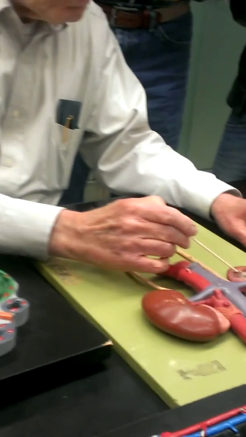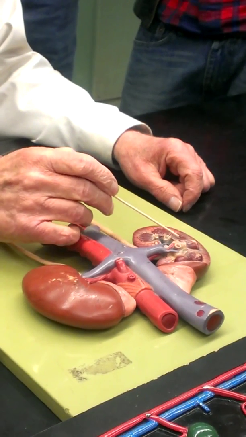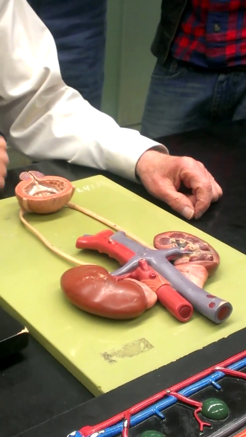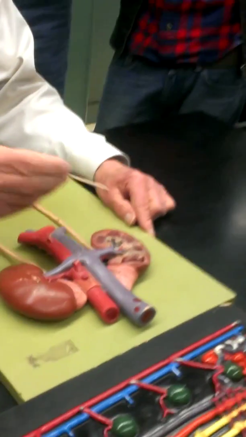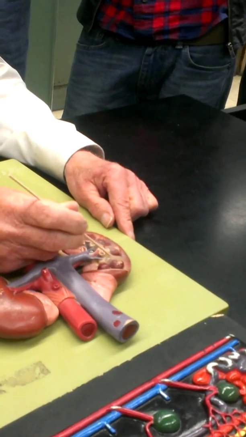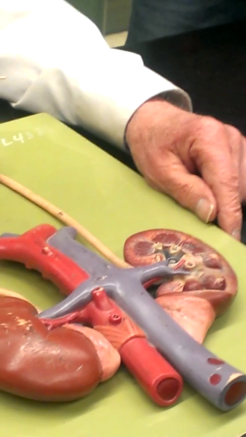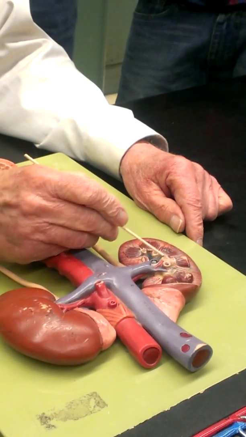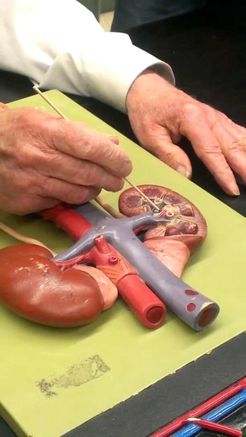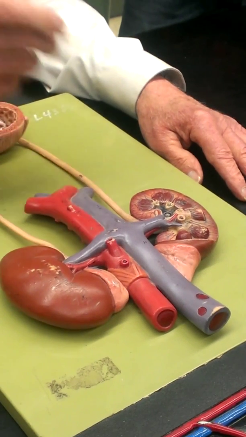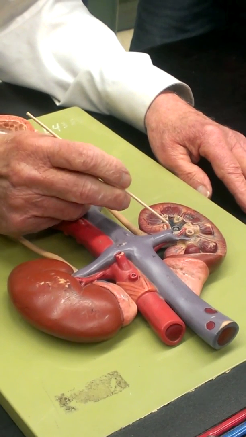The medulla is the whole thing, including these things. Okay? The pyramid is just these things. This is a minor calyx. What the pyramid empties into is a minor calyx. And a major calyx is when these minor calyces come together to form a bigger area. The bigger area is the major calyx. And the major calyx empties into the ureter.